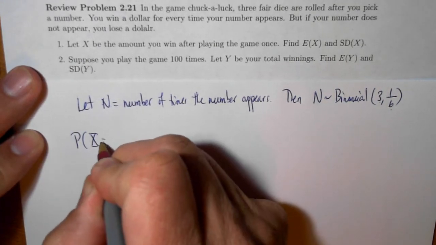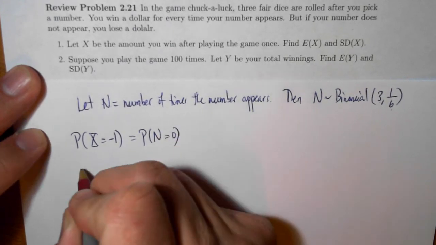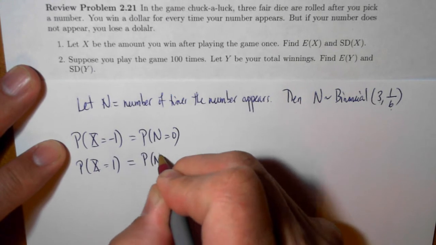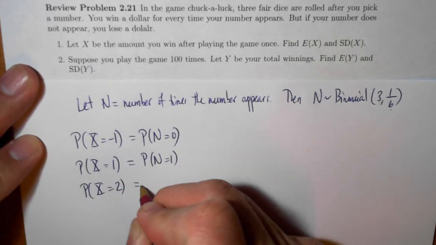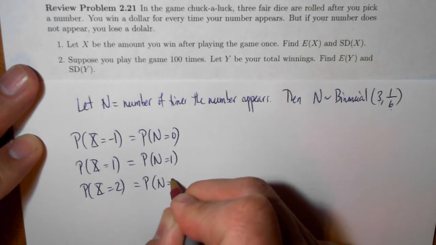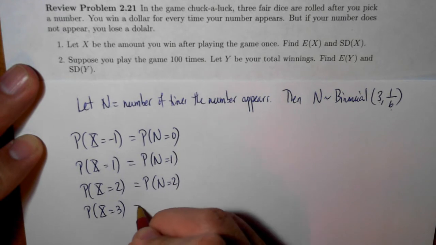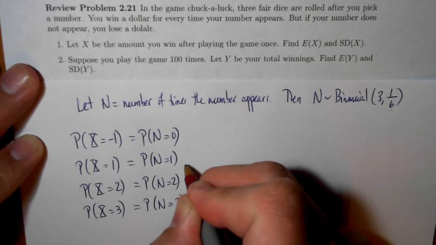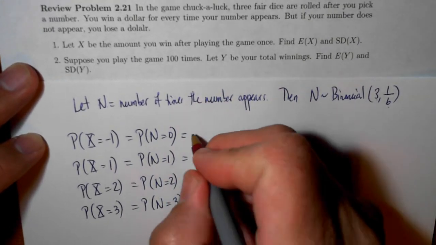I lose $1 if n is equal to 0. I win $1 if n is equal to 1. I win $2 if n is equal to 2. And I win $3 if n is equal to 3. Now these 4 probabilities are computed using the binomial distribution.